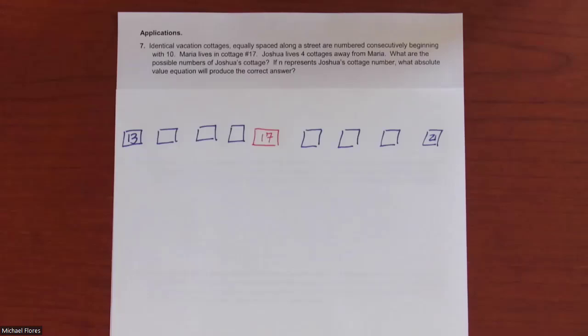Example 7. Identical vacation cottages equally spaced along a street are numbered consecutively, beginning with 10. Maria lives in cottage 17. Joshua lives 4 cottages away from Maria. What are the possible numbers of Joshua's cottage? If n represents Joshua's cottage number, what absolute value equation will produce the correct answer?